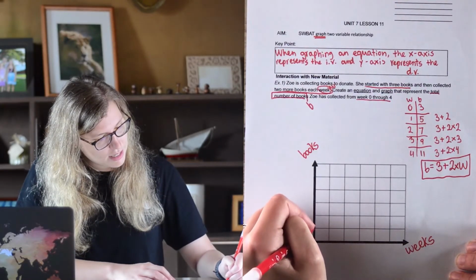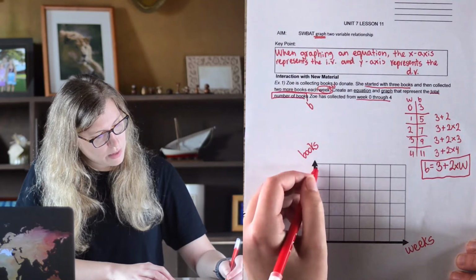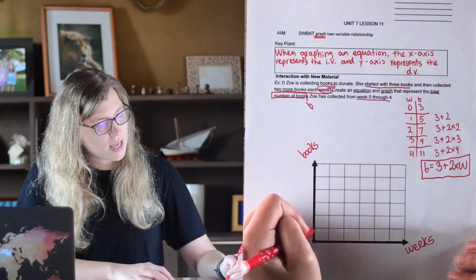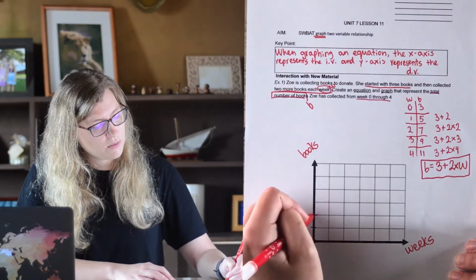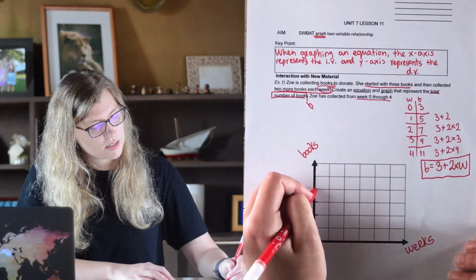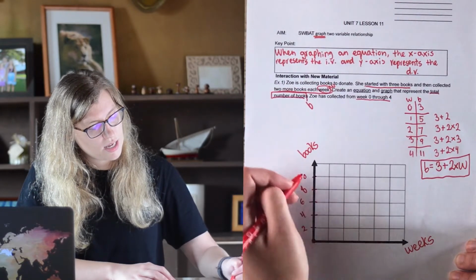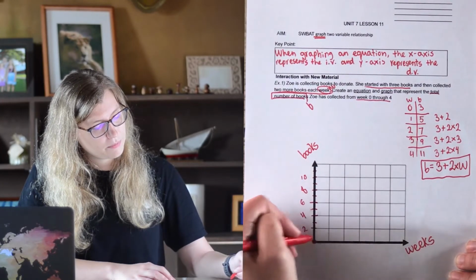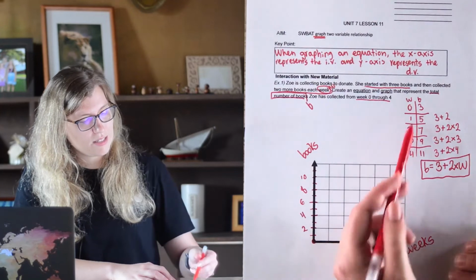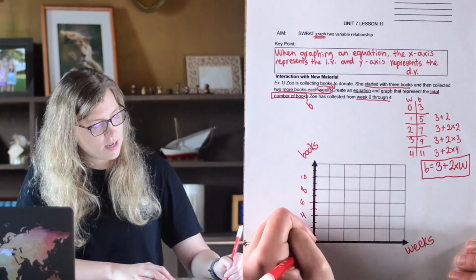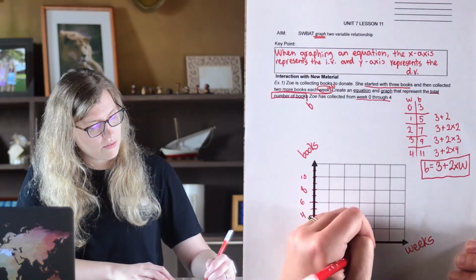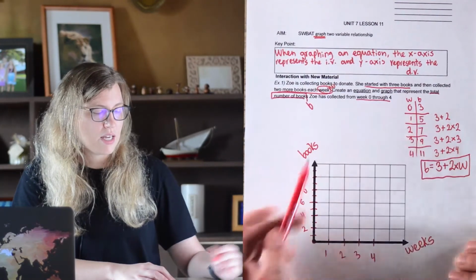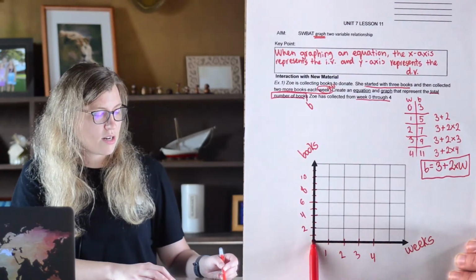So let me see, I have to go all the way up to 11. Let's make each of them worth 2. So this will be 2, 4, 6, 8, 10, and this will be half each time. Okay, now let's look here. Well, it's just 0 through 4, so that's easy. I have 0, 1, 2, 3, 4. All right, so 0, 3. 0 doesn't tell me to go to the right at all.